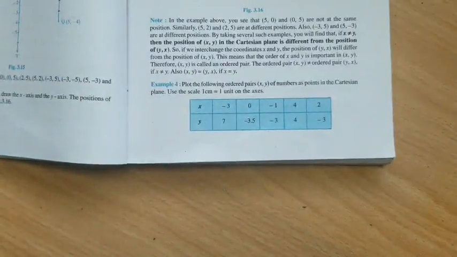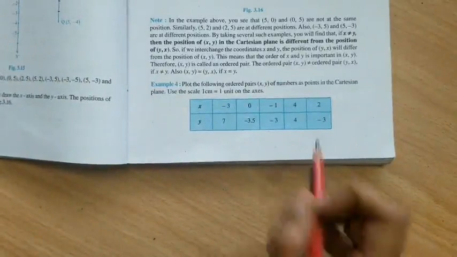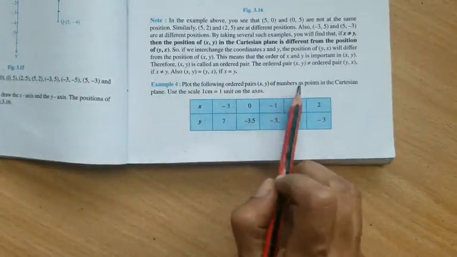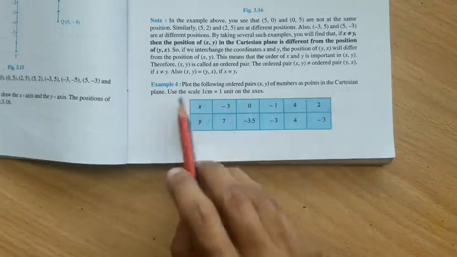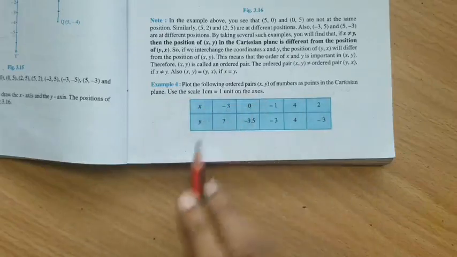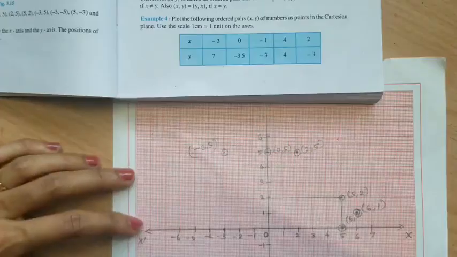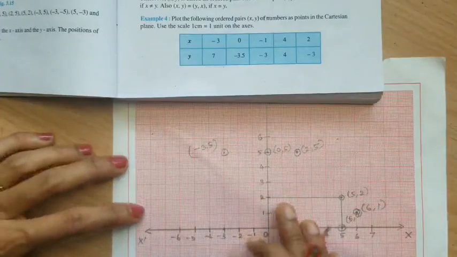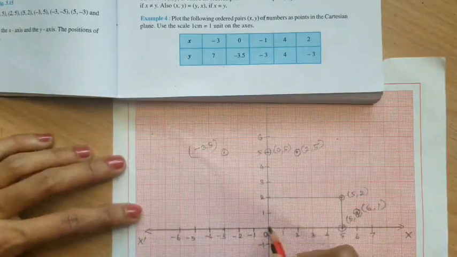Example 4. Plot the following ordered pairs (x, y) of numbers as points in the Cartesian plane. Use the scale 1 centimeter equal to 1 unit on the axis. Actually, in this graph, this is 1 centimeter, and the unit here is 1 unit.